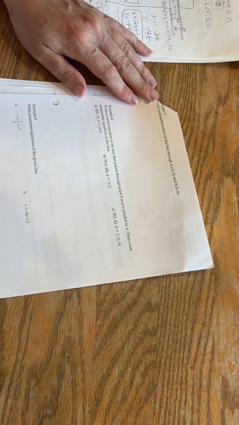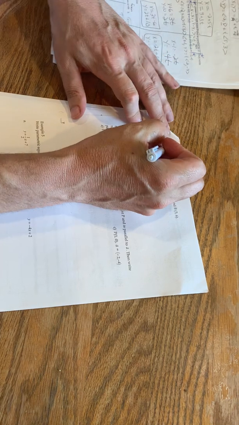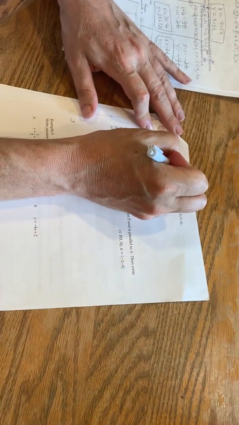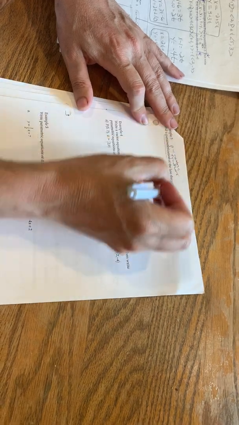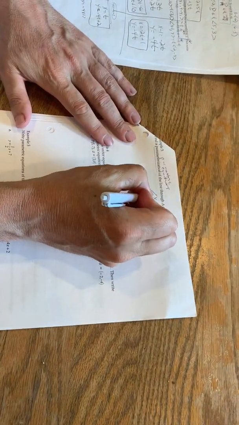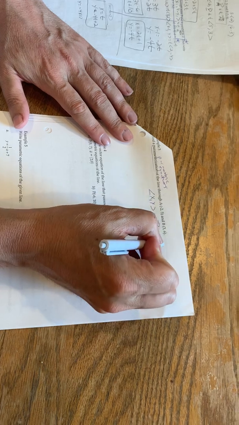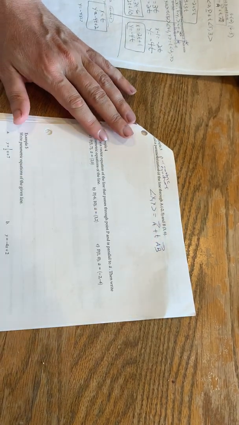Page 9. Find a parameterization of the line through these 2 points. That just means find the parametric equations. So I'm going to use the same formula I used on the previous page, which is right here. So x comma y equals vector A plus t times vector AB.